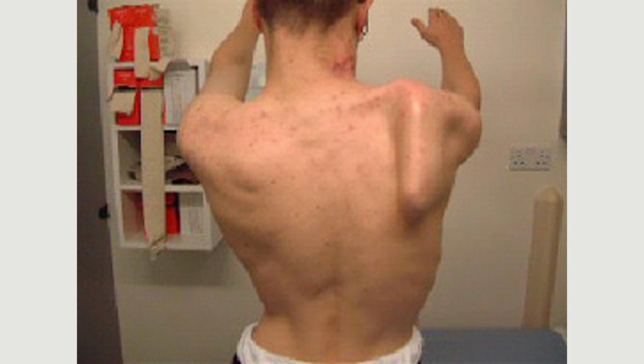To test for winging of scapula, the patient is asked to press hands against a wall. So the side where the winging of scapula is present, in that side, the vertebral border and the inferior angle of the scapula would protrude posteriorly, as is seen in this picture.